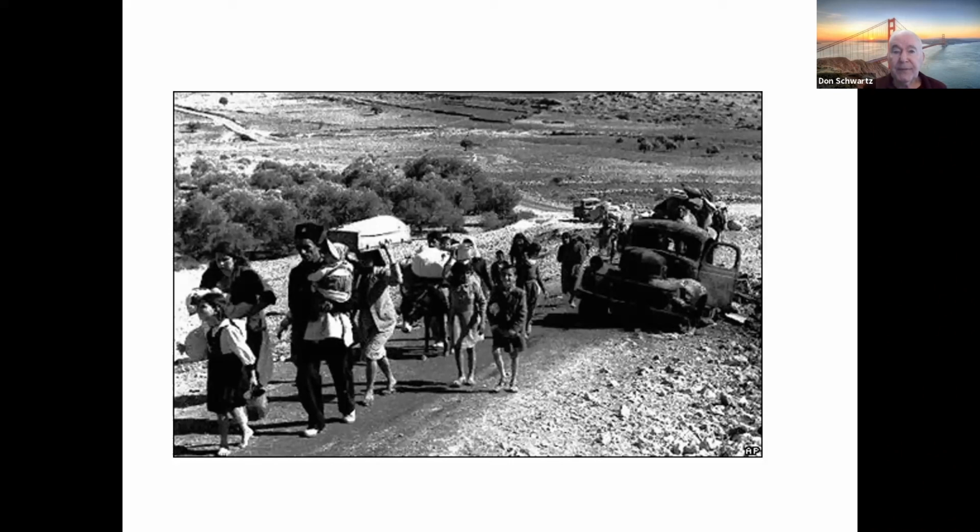And because they left of their own accord, they should not be considered refugees, but rather legitimate occupants of the former state known as Palestine. Finally, the Israeli side argues that if the Arab states had not attacked in 1948, there never would have been a refugee problem to begin with.